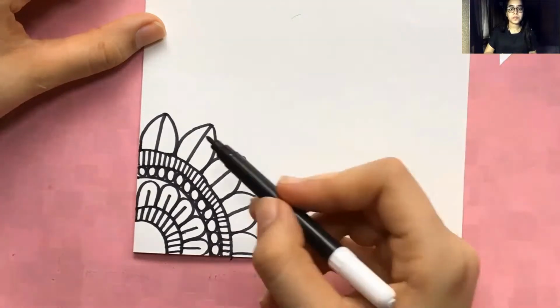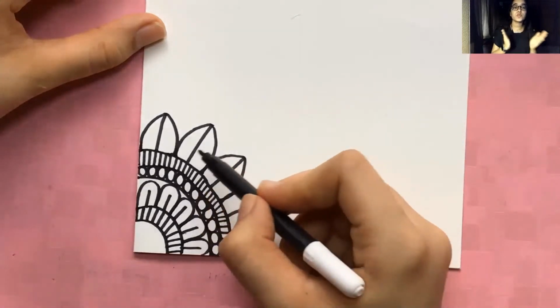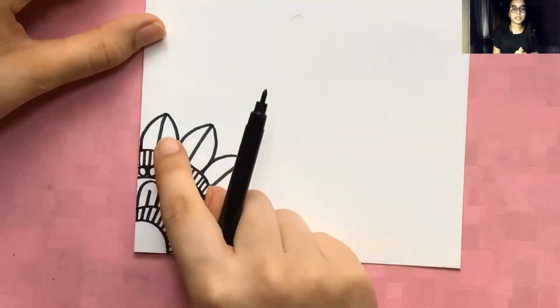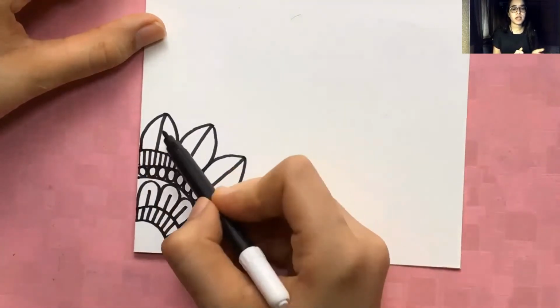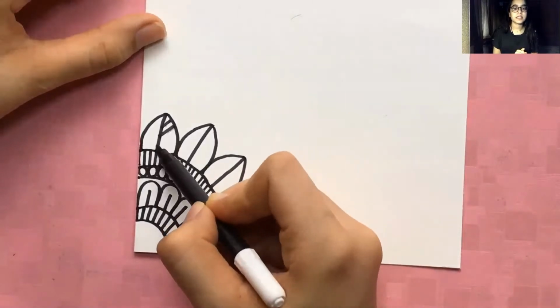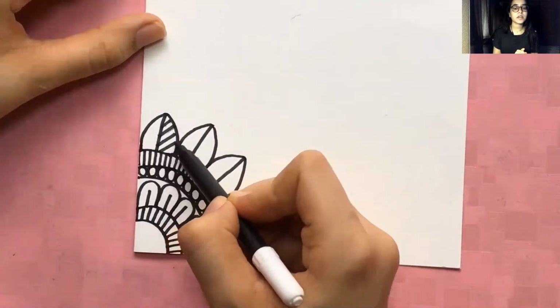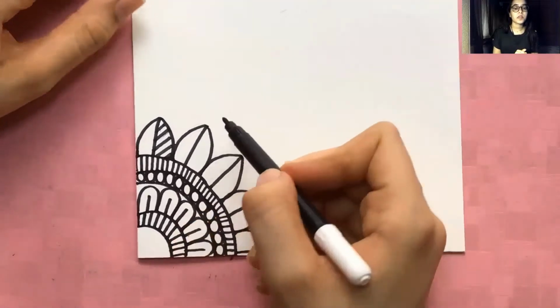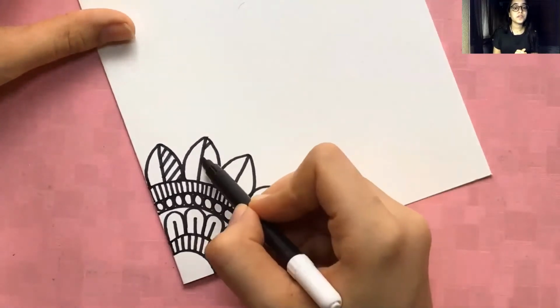And now, if you see, there are two partitioned spaces because of the vertical line that we have drawn. On the right side of one of the spaces, just draw simple slant lines, or diagonal lines as we call them. We also know this as the veins of the leaf.